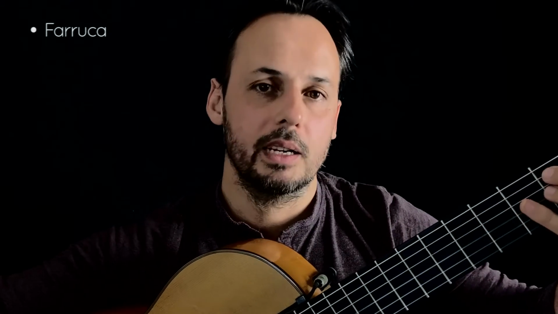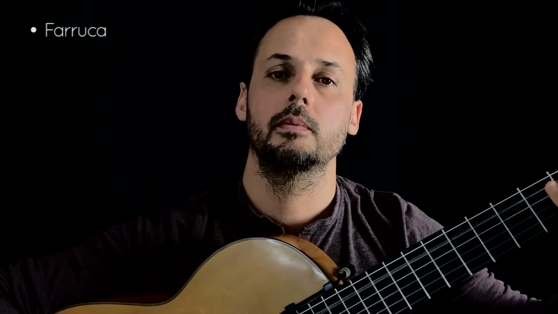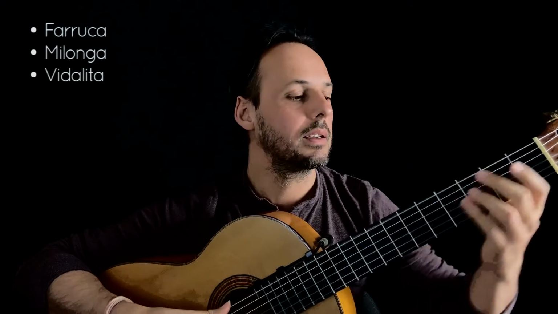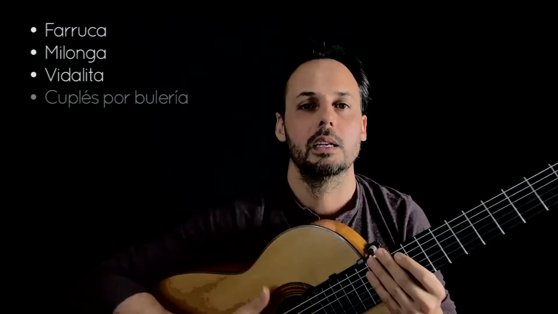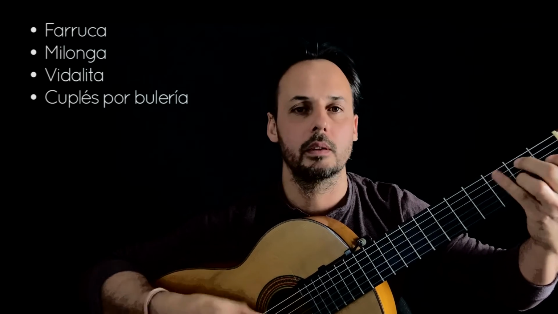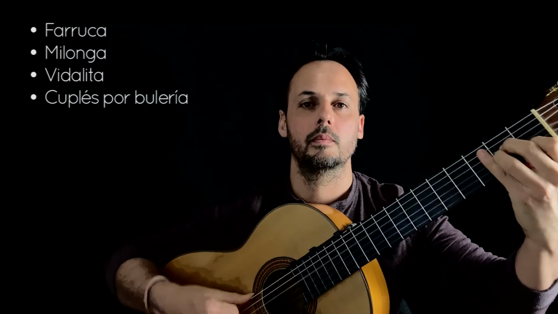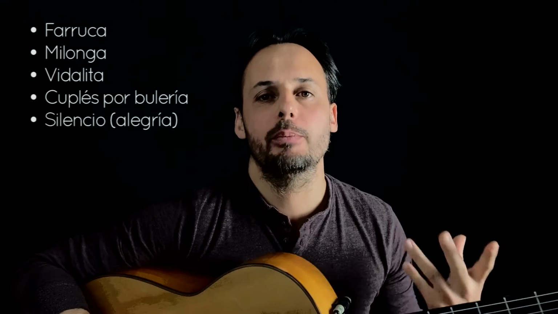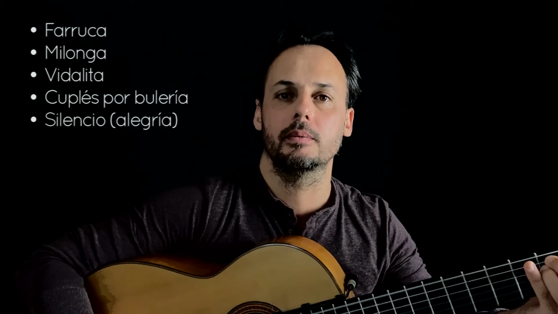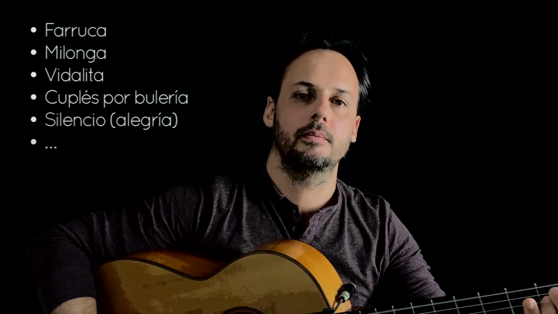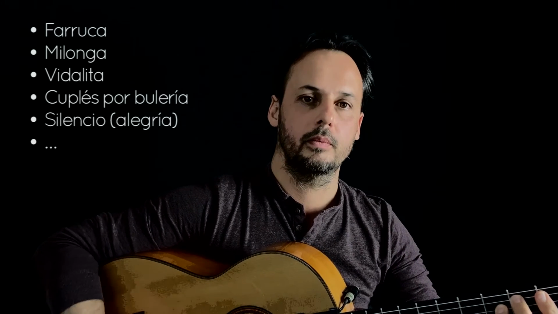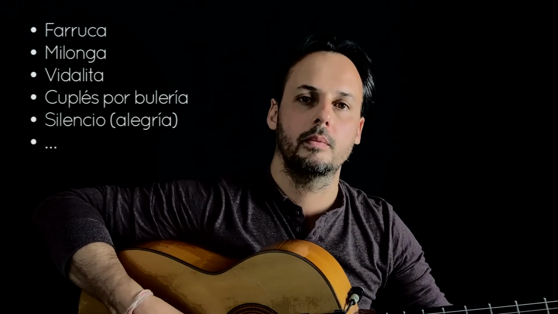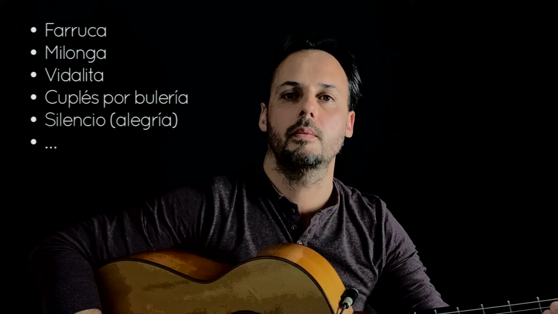Palos in minor. Farruca again, pedalita. There are many bulerías in minor, like couplets por bulería. Or, and it's not a palo, but el silencio en un baile por alegría, that traditionally starts with something like that. And it creates a lot of contrast in a baile por alegría in major.